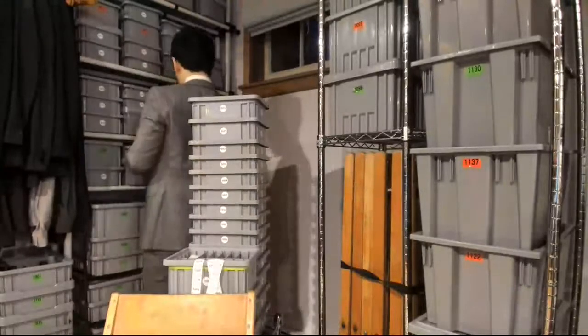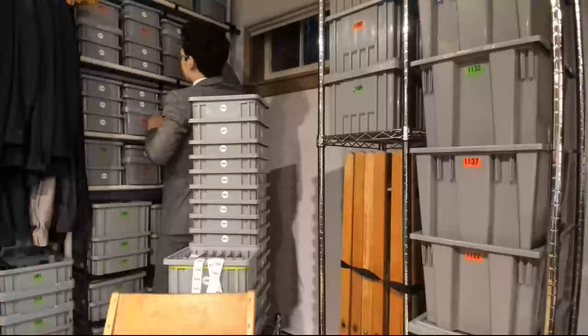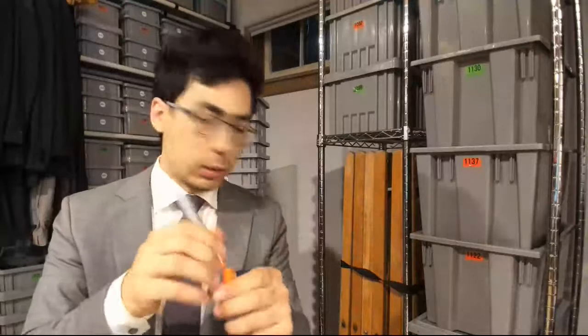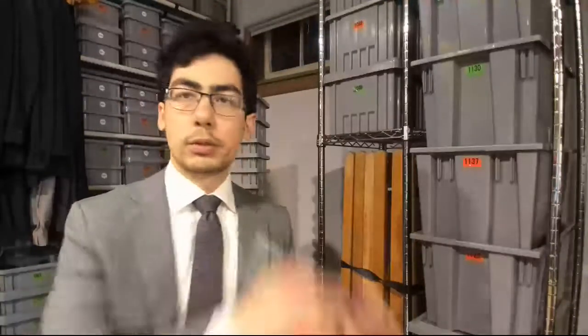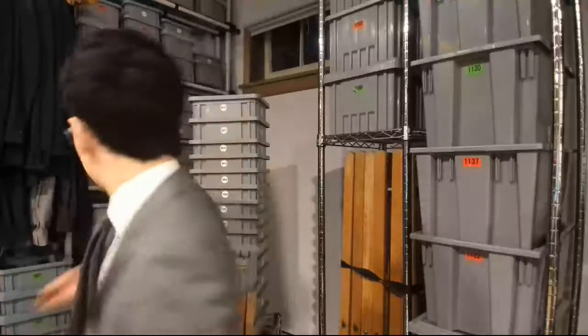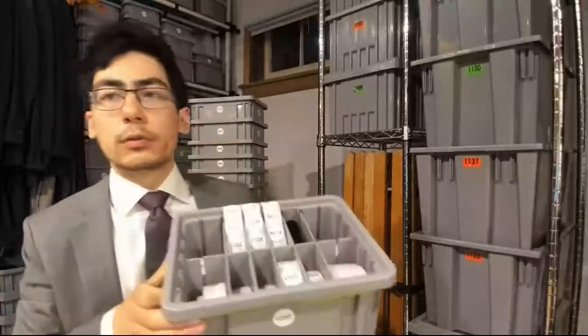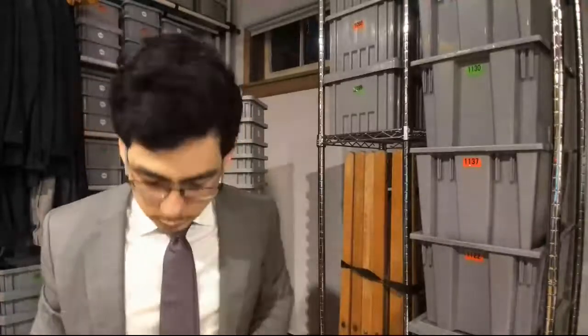One thing you could do is take your marker and write the number straight on here. I'm actually not going to do that because I have stickers. Another thing you could do is write on some tape and put it on here. I have some stickers over here, so I'm going to put one of these stickers on.